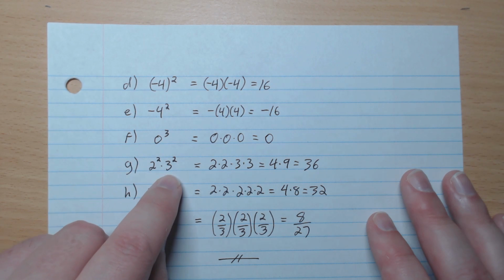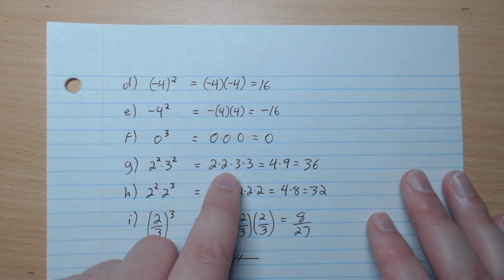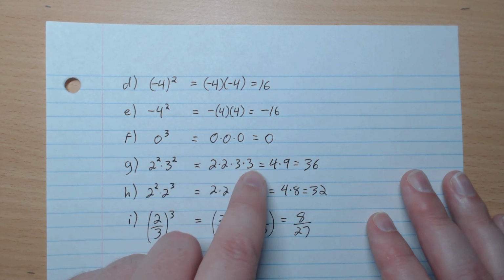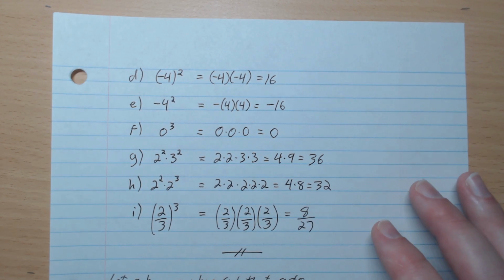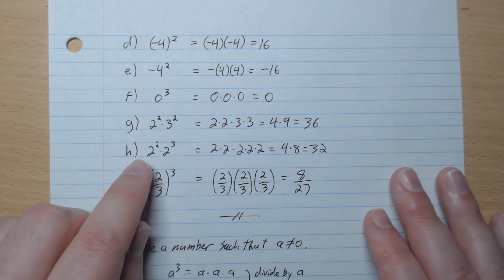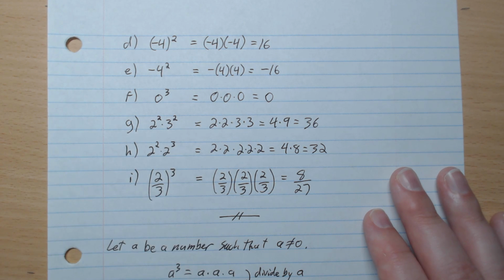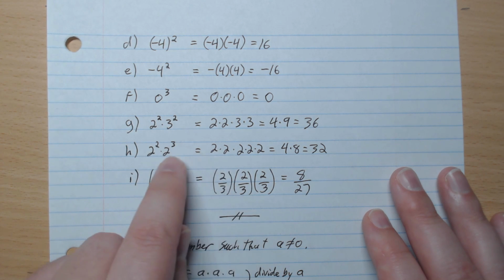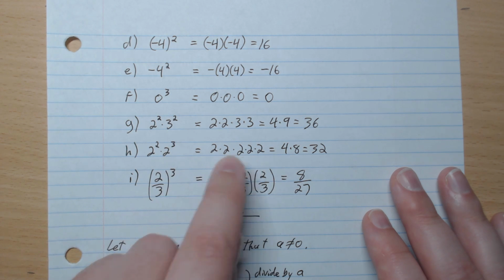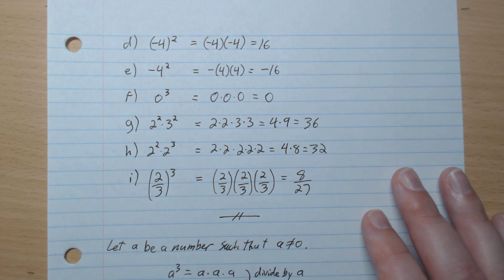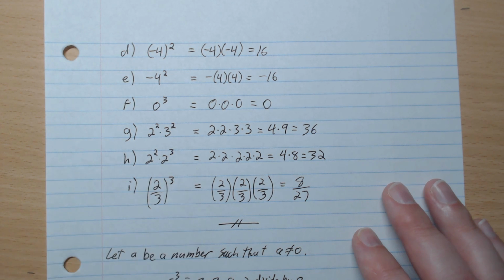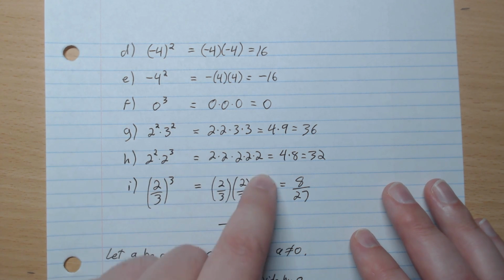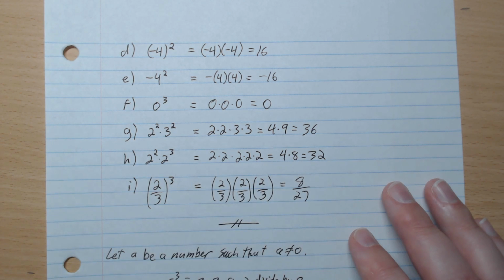2 squared times 3 squared. 2 squared means 2 times 2. 3 squared means 3 times 3. So this means 4 times 9, which gives 36. Here we have 2 squared times 2 cubed. So we have 2, 2 for the first one, and then 2, 2, 2 for the second one. And we multiply that out, and we get 32. 2 over 3 cubed. So 2 over 3, 2 over 3, 2 over 3. Multiply the top, 8, multiply the bottom, 27.